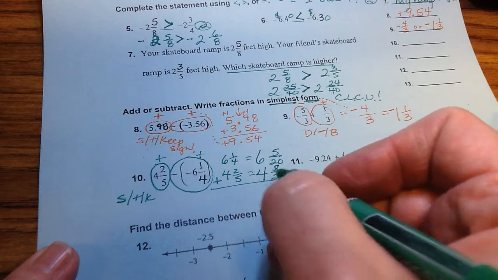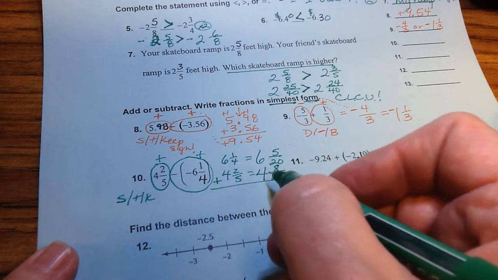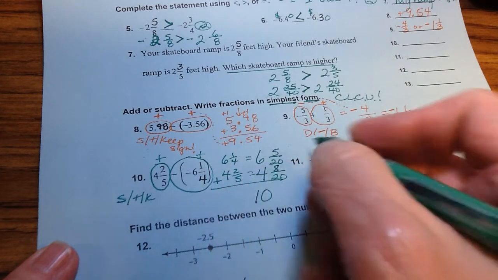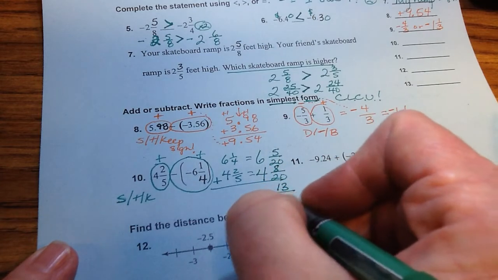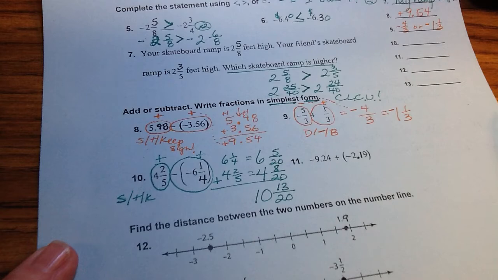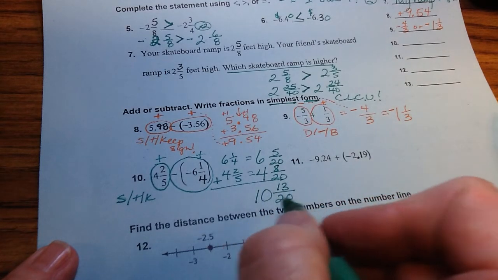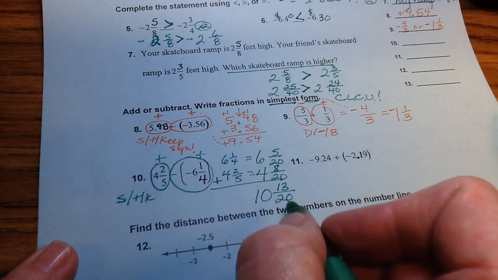Now I can add like with like. So the two whole numbers, 6 plus 4 is 10. The two numerators, 5 plus 8 is 13. And the denominator always stays the same. It's just the size of the piece. Now, is that going to be a positive or a negative 10 13/20?